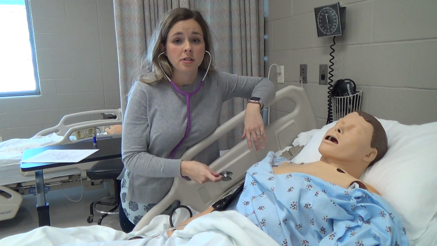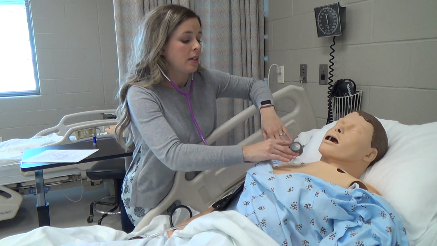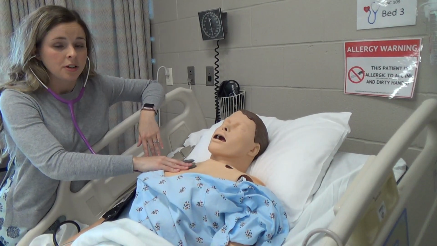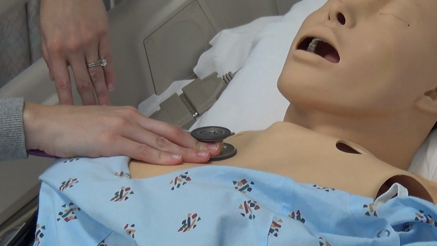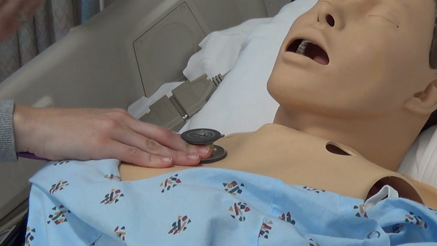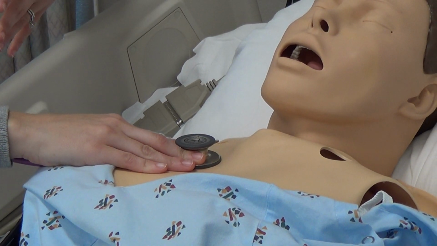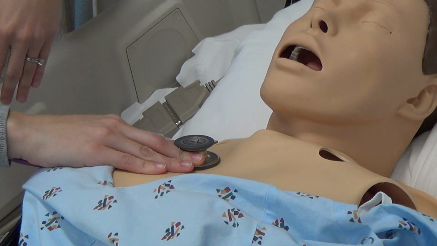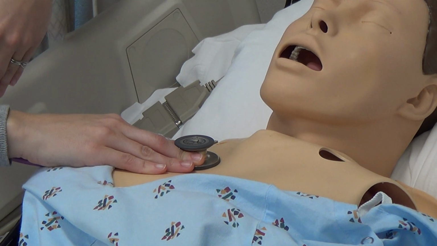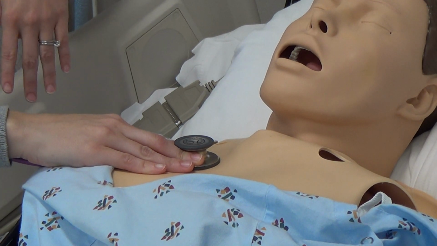And the first sound I'm going to listen to is the aortic valve, and that is located at the second intercostal space right of the sternum border. I'm going to listen just for 4 or 5 beats. I want to assess the rate, the rhythm. I'd want to listen for that lub-dub sound, which is also your S1, S2. You'd also want to make sure that the heart rate was regular, that it wasn't irregular.